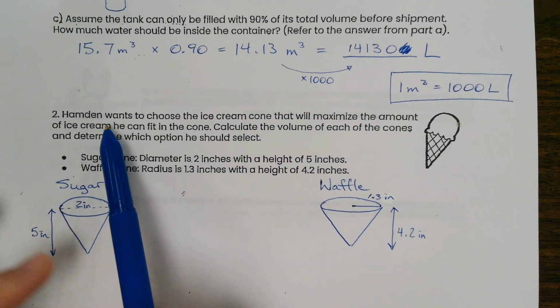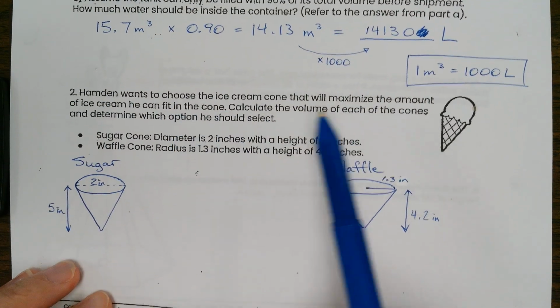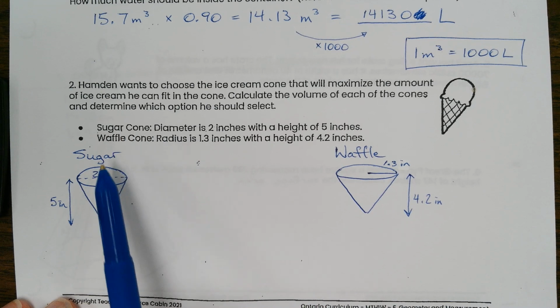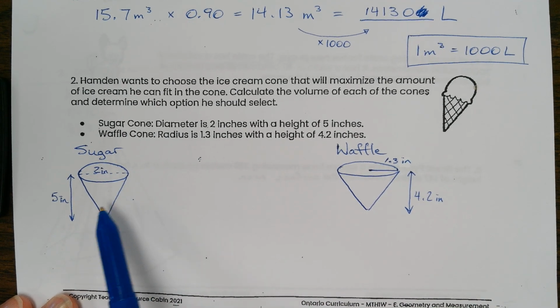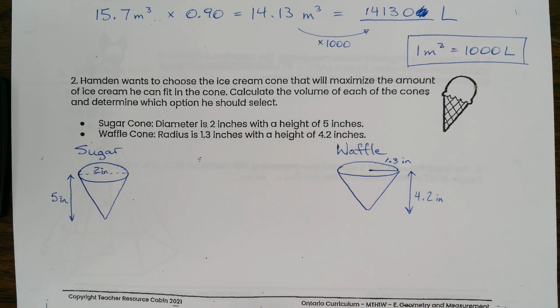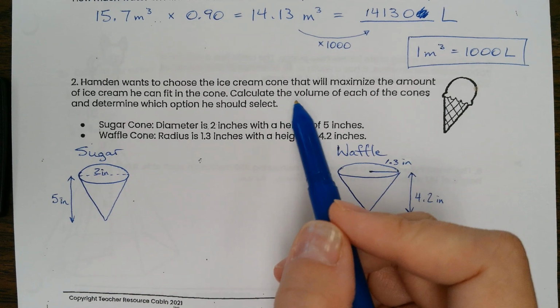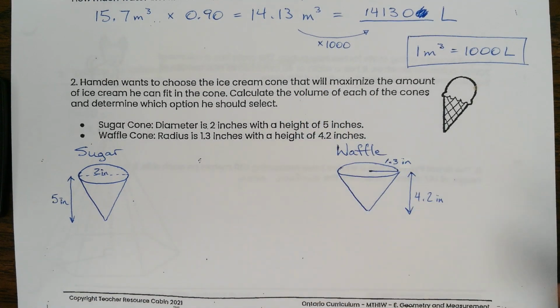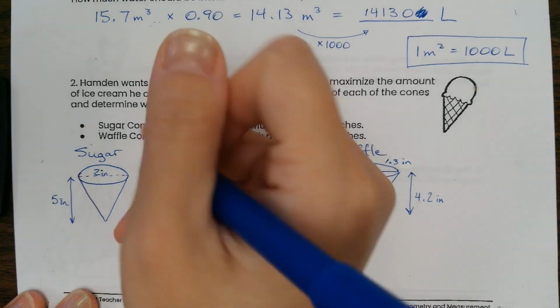Number 2. Hamden wants ice cream. Who doesn't? Okay, so the first one is a sugar cone with these dimensions. So am I doing volume or surface area? How do you know? If I just said I want the most ice cream, how much can fit in the cone, right? That's right. So that's how you know we're talking about volume.